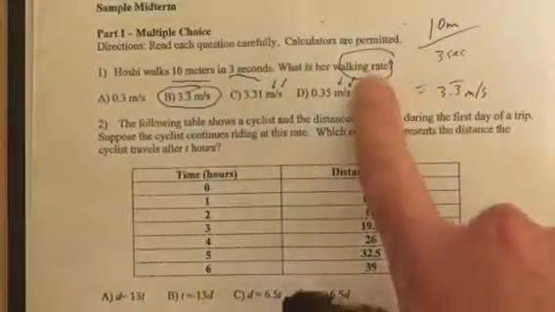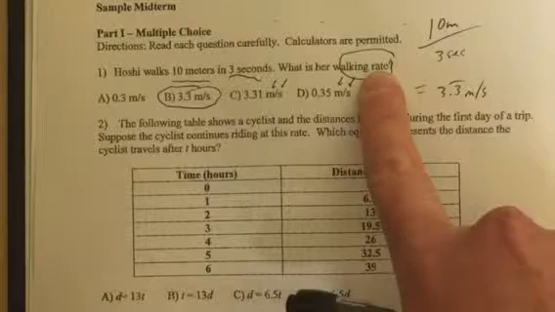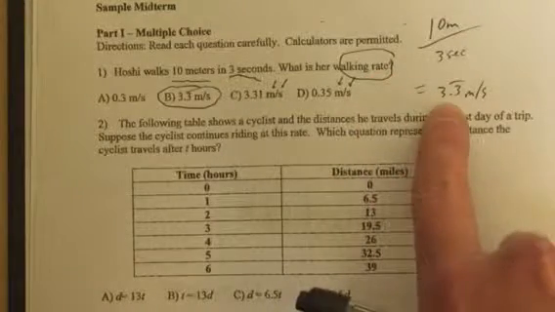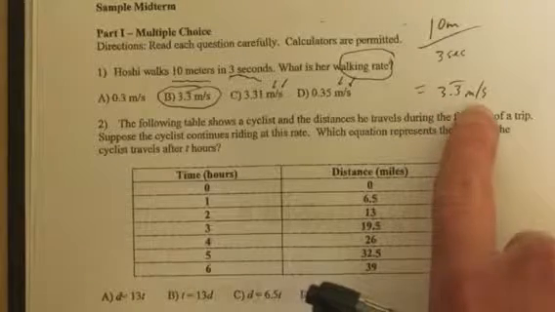So they're basically asking you to understand rate. Rate means division, finding per 1. So it's 3.33 meters per 1 second.